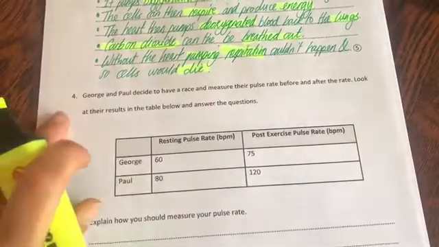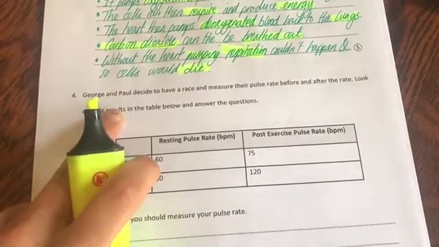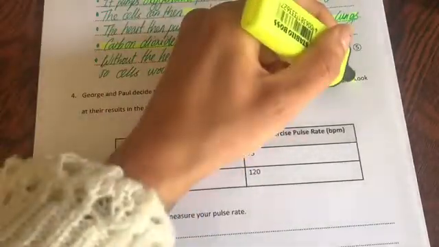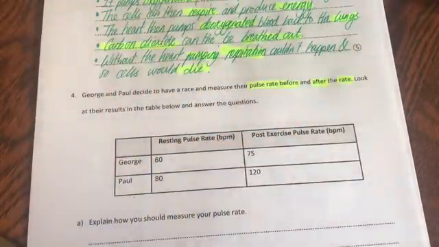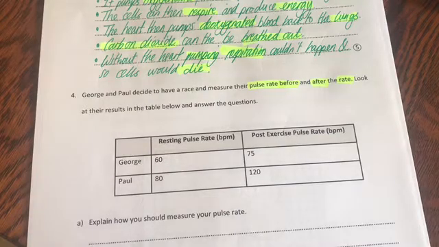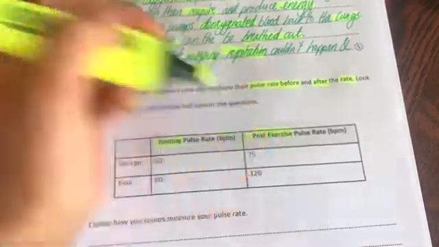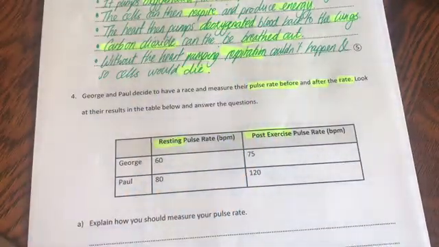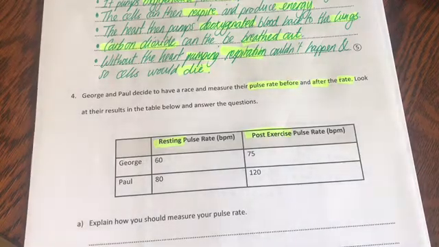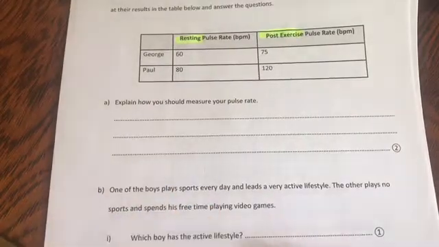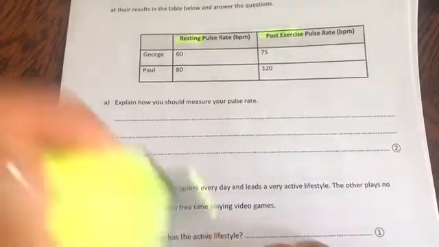Okay, so question 4. George and Paul decide to have a race and measure their pulse rate before and after the race. Oh, that should say race there, not rate. Look at their result in the table below and answer the questions. So they've got their resting pulse rate, which you did at home, and then their post-exercise pulse rate. So before and after they exercised. And you did this at home and you made me those fantastic videos that I really liked watching. Okay, so let's have a look at question A.